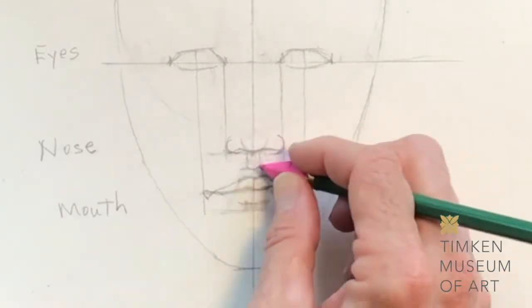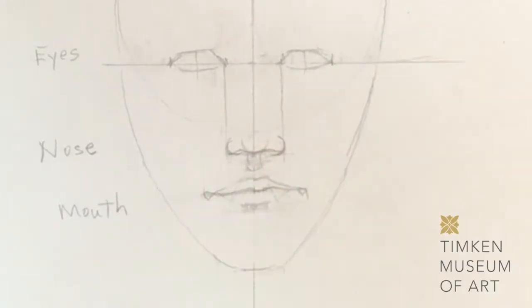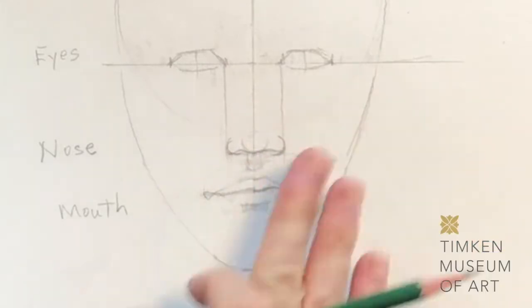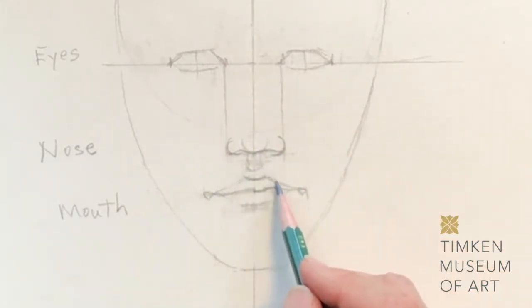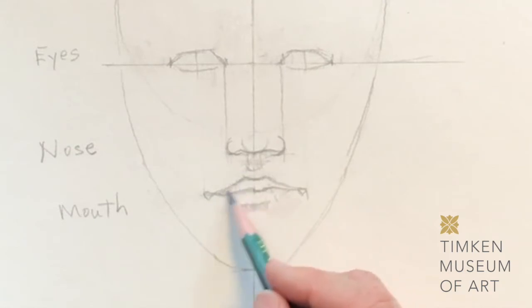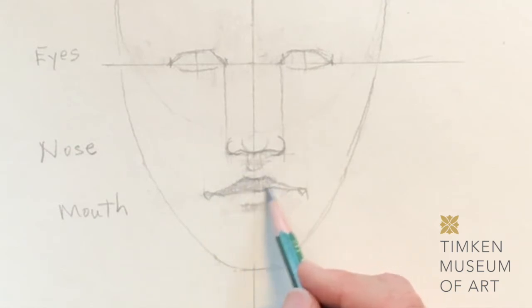Use really light lines in all of this. There's a lot of erasing that needs to be done, and especially with the mouth, because the mouth is so soft, you don't want any hard lines. You really don't want any hard lines in any part of the face. There are no hard lines on faces.